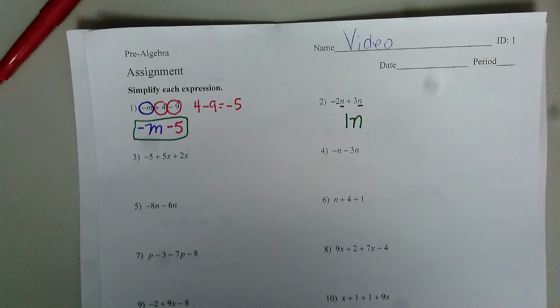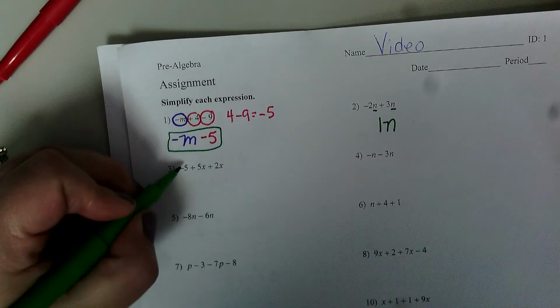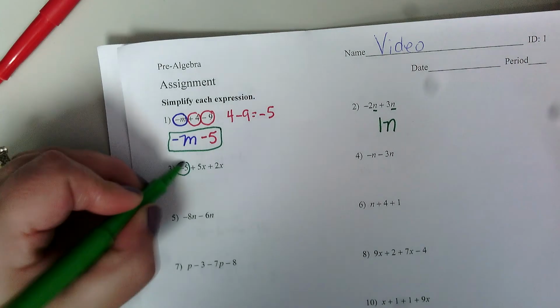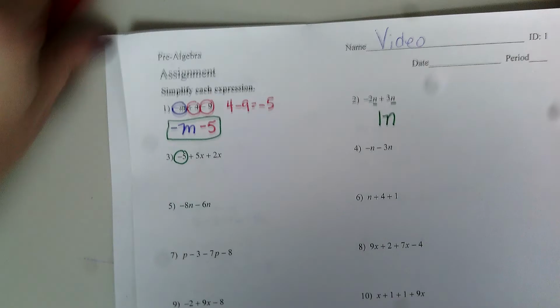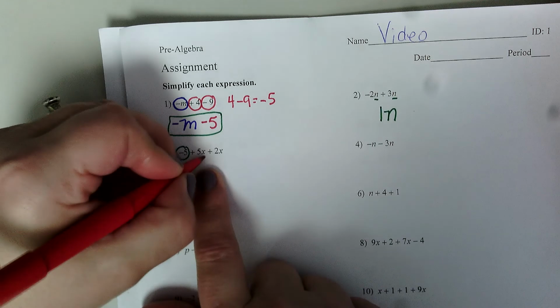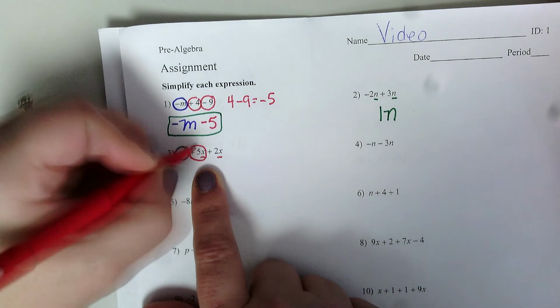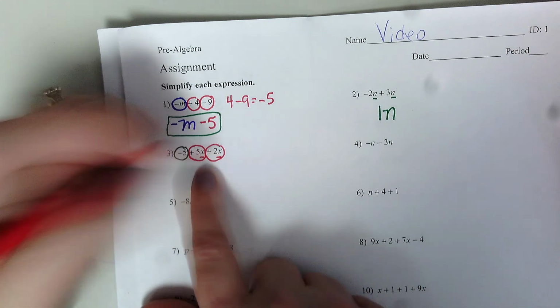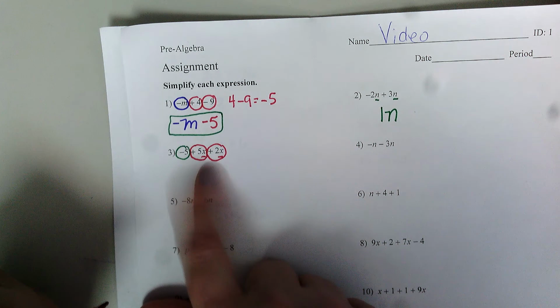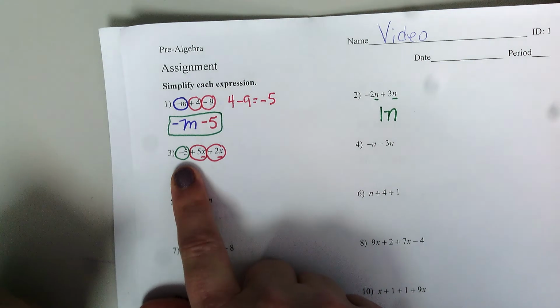Okay, let's look at the next one. I have a -5. Then I have, this has got an x on it, and that has an x on it. So I have 5x, and I have a plus 2x. So plus 5x plus 2x. This one doesn't have any partner to combine.